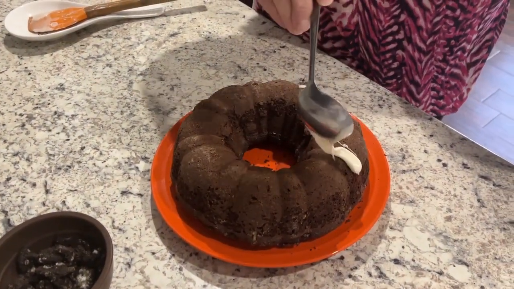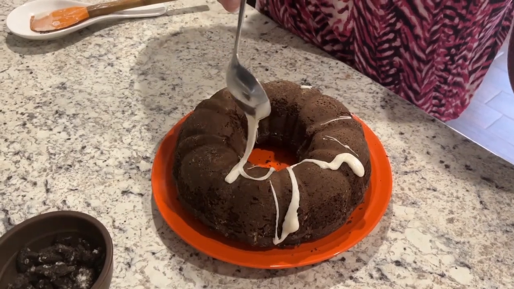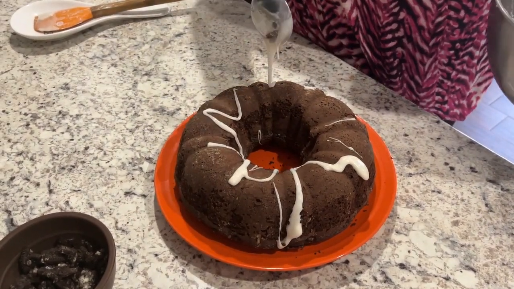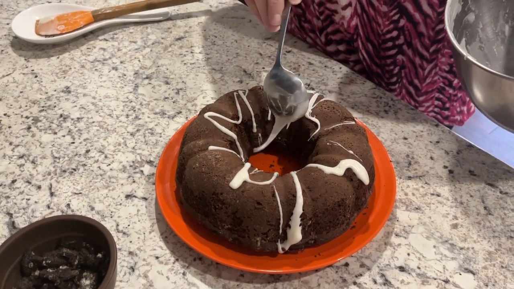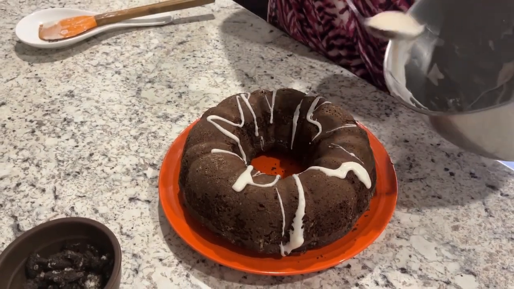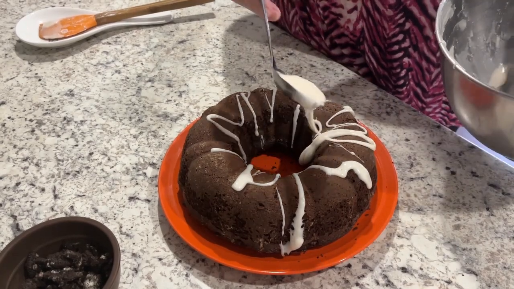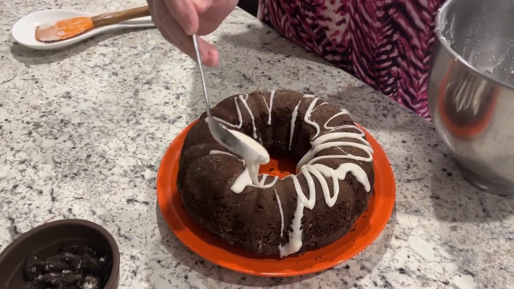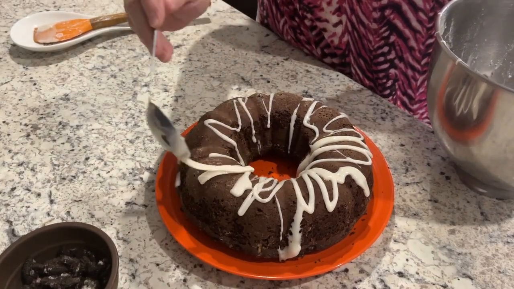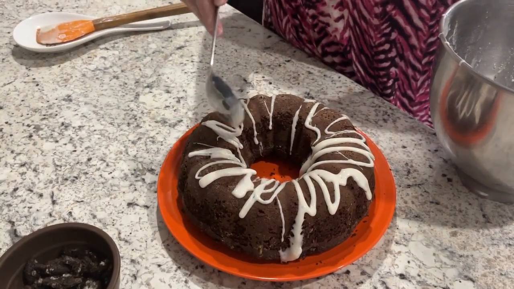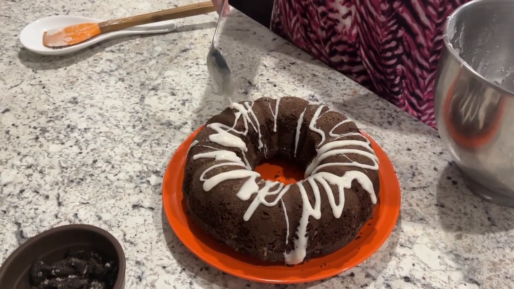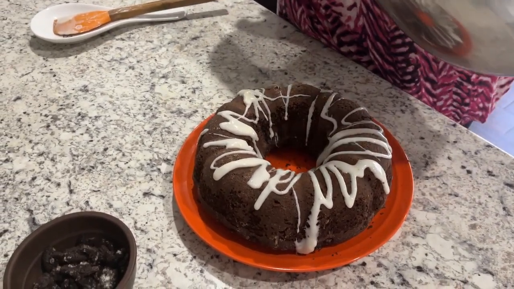And we'll just dollop that or sprinkle that on. And then we're gonna go back with the remainder of the Oreo cookies that are crunched up and place those on top. So we'll finish getting the glaze on, then we'll get started with the cookies.